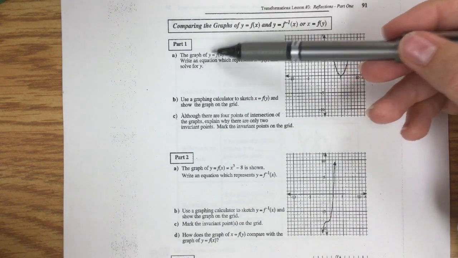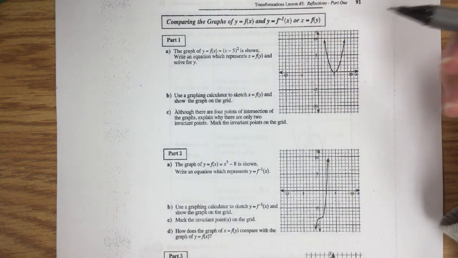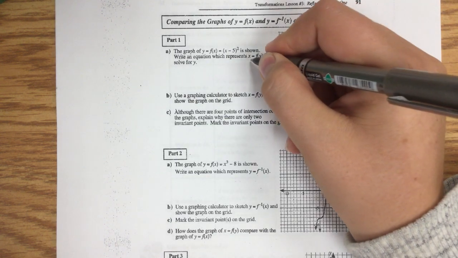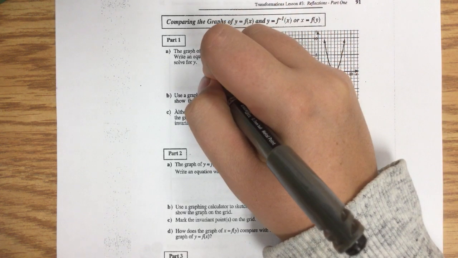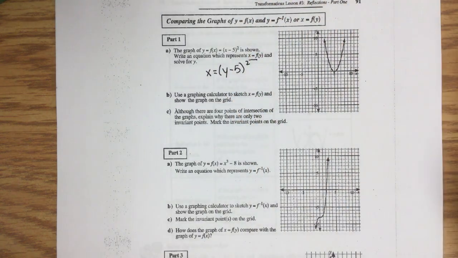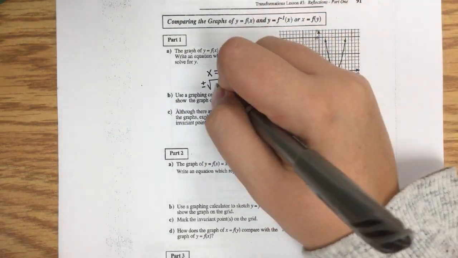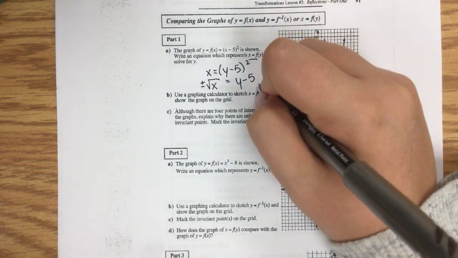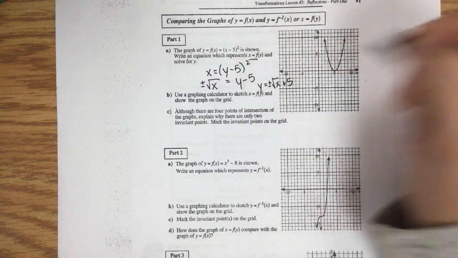And so it says, if this is the graph of f(x) equals (x - 5)^2, write an equation which represents x equals f(y) and solve for y. Okay, well, when we do that, inverse relations told us switch x and y. Now I'm going to have x equals (y - 5)^2, and then solve for y. So in this case, I'm going to have to square root. I'm going to take plus and minus. Square root of x equals y minus 5, which means y equals plus or minus the square root of x, plus 5.